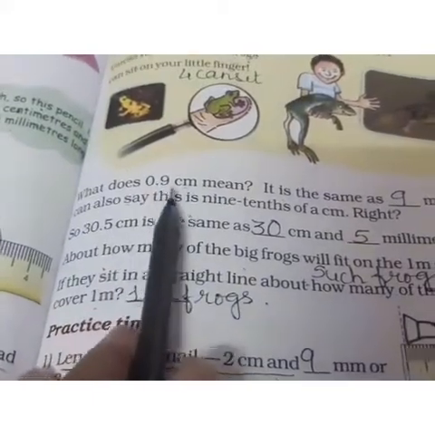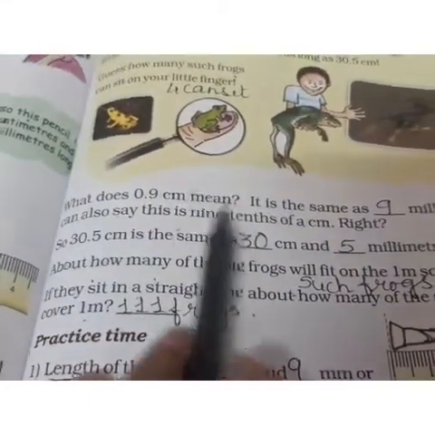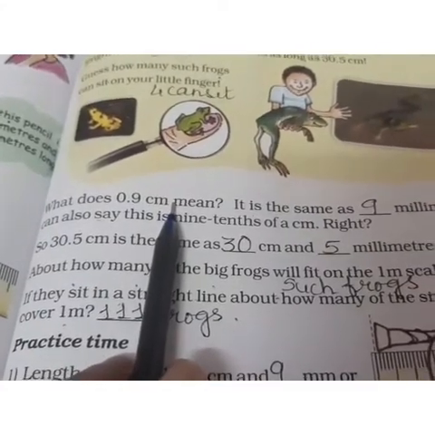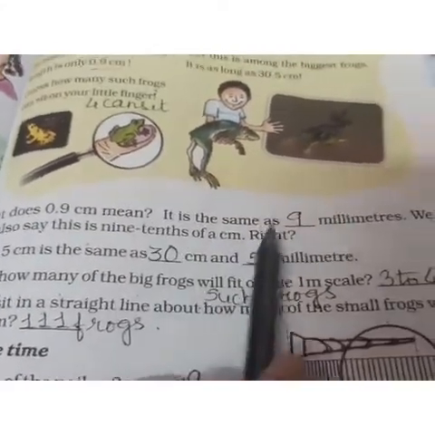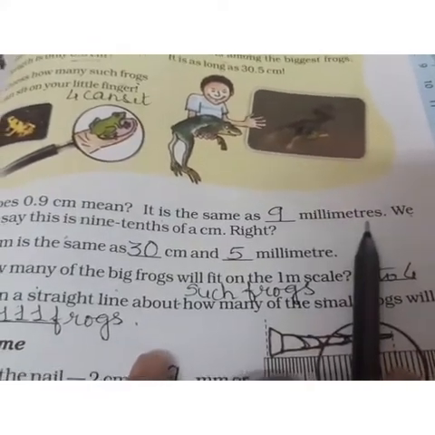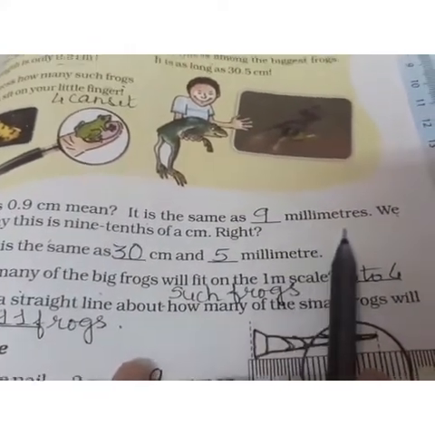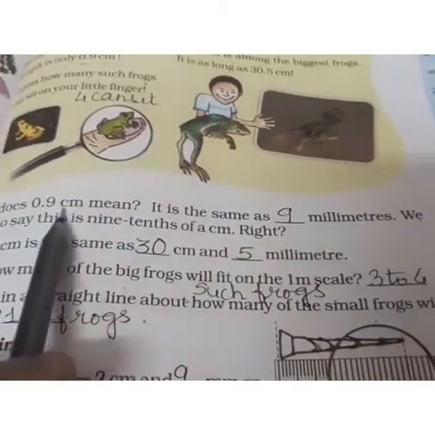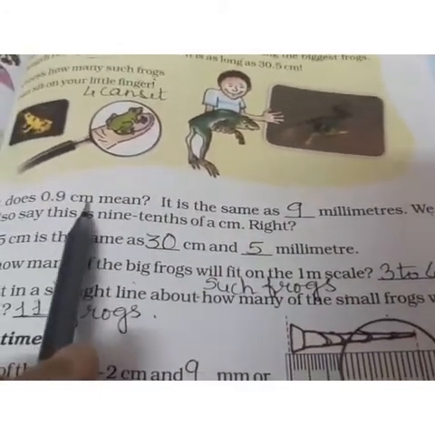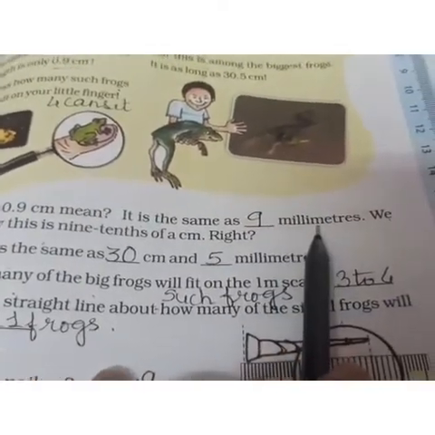So what does 0.9 centimeters mean? If we convert it into millimeters, what will it be? It is the same as 9 millimeters. mm is the short form of millimeters. millimeters को हम short में mm लिखते हैं और centimeters को हम cm short में लिखते हैं. तो 0.9 centimeters is equal to 9 millimeters.